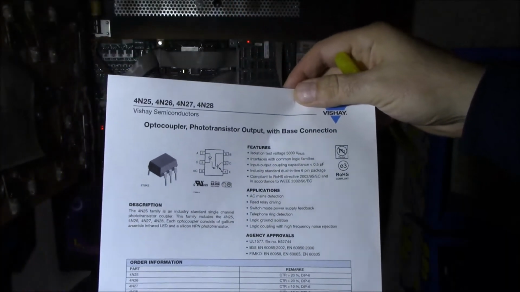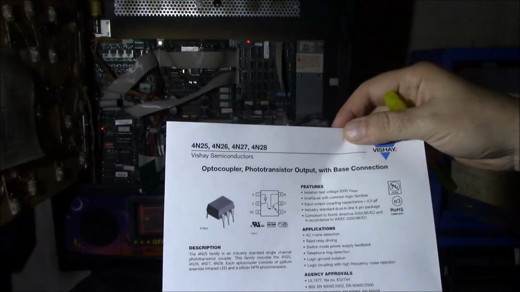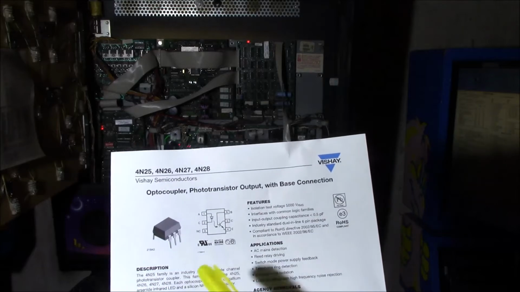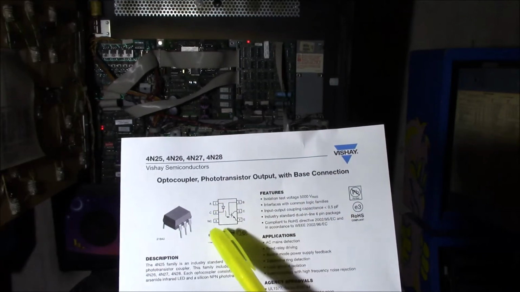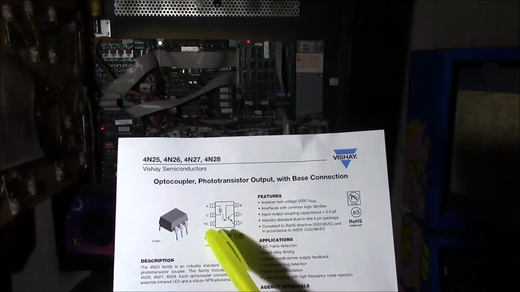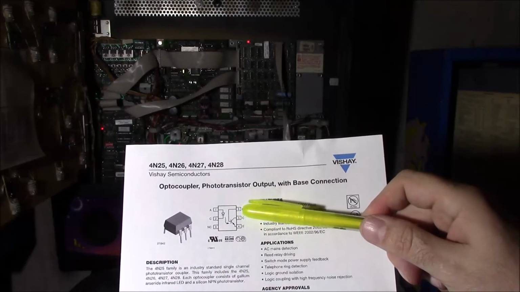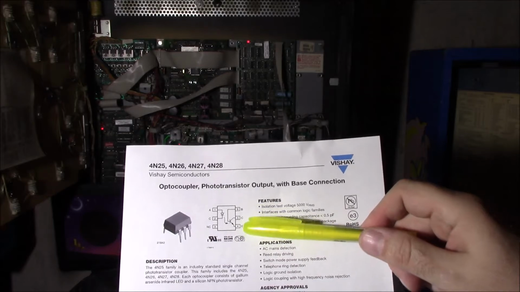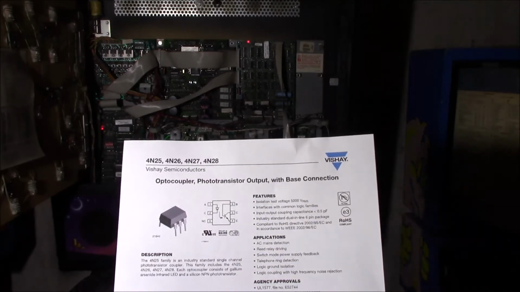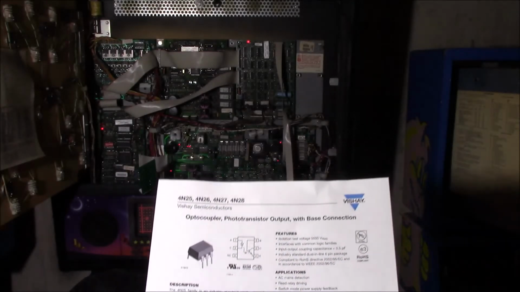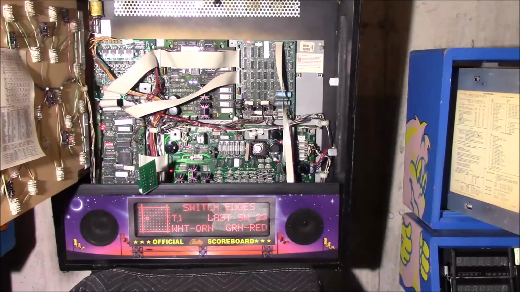Okay, and you'll see that the optocoupler has a gallium arsenide infrared LED on pins 1 and 2, and an NPN phototransistor on pins 4, 5, and 6. So let's pull this opto isolator and see what it looks like.